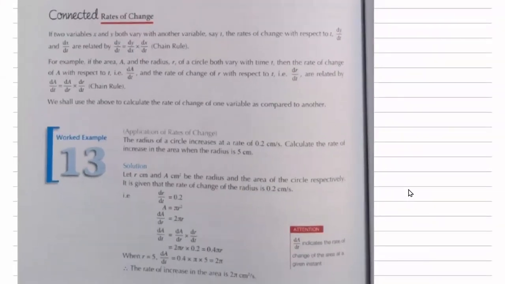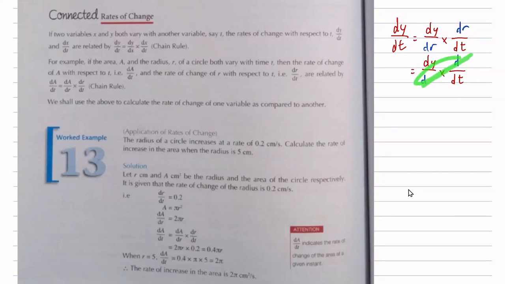Connected rate of change. Basically, you just need to know that we are using chain rule, but in a funny way. For example, if you have dy by dt, you can always split it out as dy over question mark, then times d question mark over dt. The trick, the top one goes here, the bottom one goes there. Then you just need to fill in the blank, the question mark, with something that's the same. It can be anything, like dr, d whatever, or x. Doesn't matter what it is, as long as these two can cancel off each other.